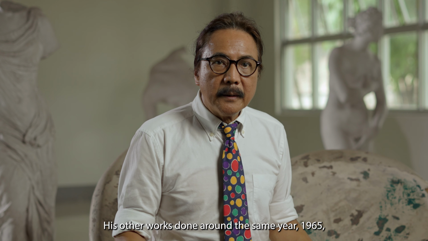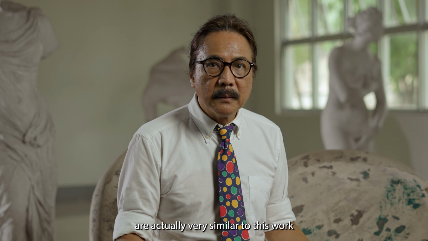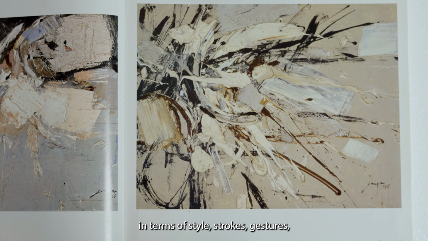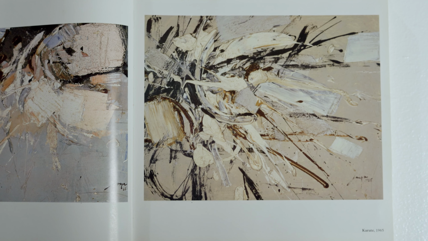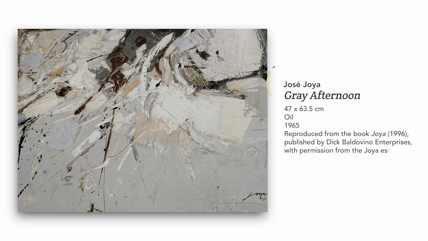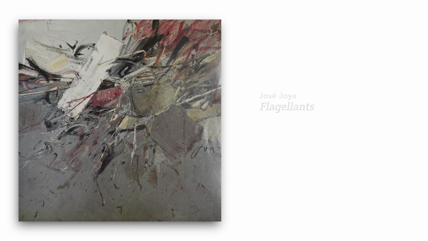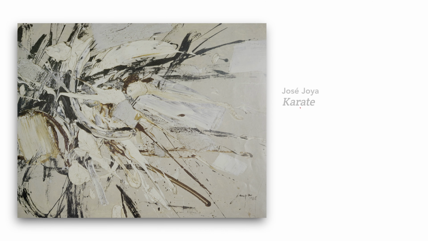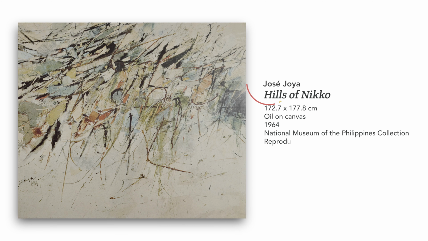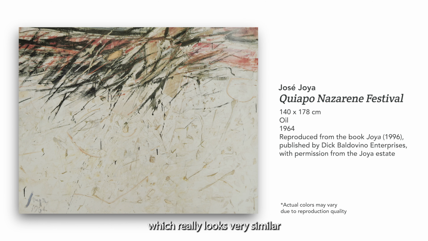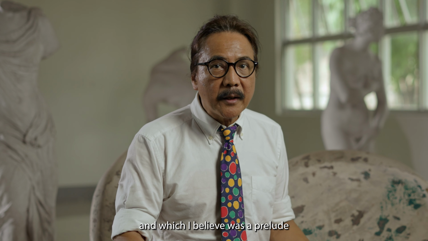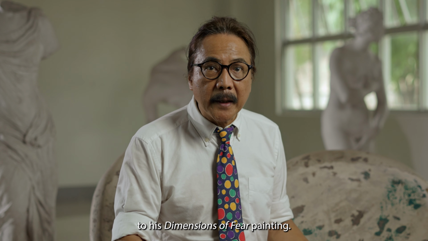His other works done around the same year, 1965, are actually very similar to this work in terms of style, strokes, gestures, texture, movement, and composition, varying only in the use of colors. This can be seen in Gray Afternoon, 1965, Flagellants, 1965, Karate, 1965, Hills of Nico, 1964. Interestingly, there's a work of his done in 1964 titled Quiapo Nazarene Festival, which really looks very similar and which I believe was a prelude to his Dimensions of Fear painting.